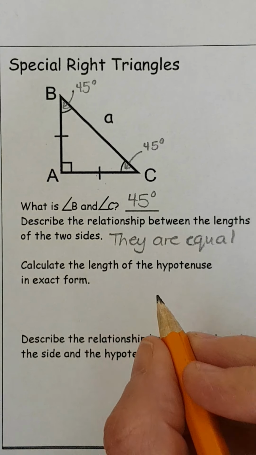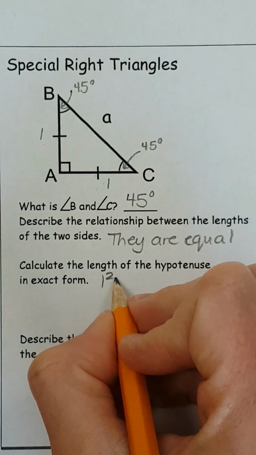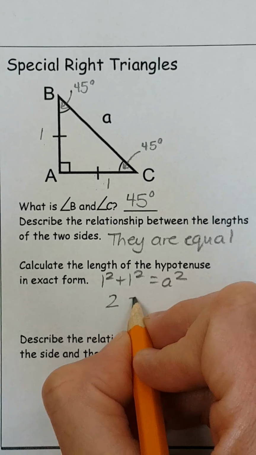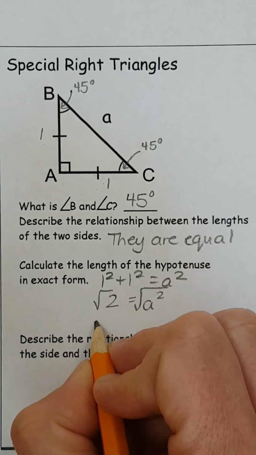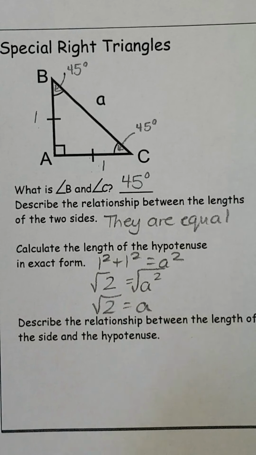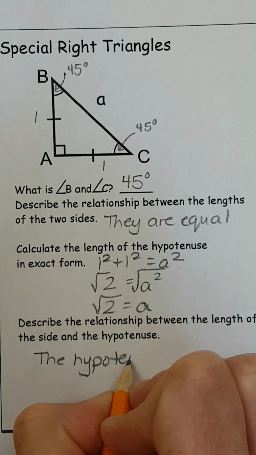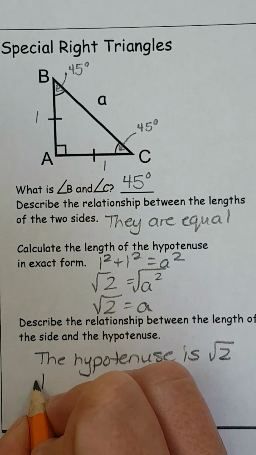So what we'll do is we'll take a look at, we're going to say this is 1-to-1. So we're going to go 1 squared plus 1 squared equals a squared. And so 1 squared plus 1 squared is 2. And then we'll take the square root of both sides. And a is the square root of 2. So the relationship between the length of the side and the hypotenuse is root 2 times the length of the side.